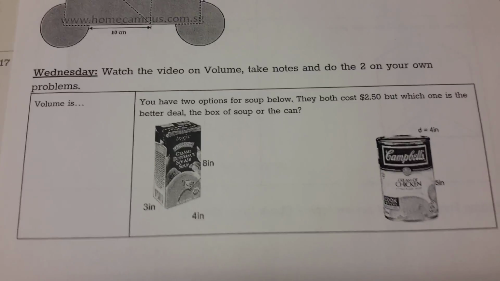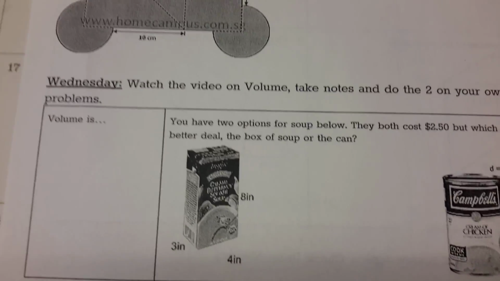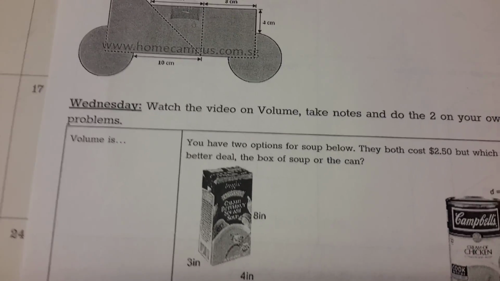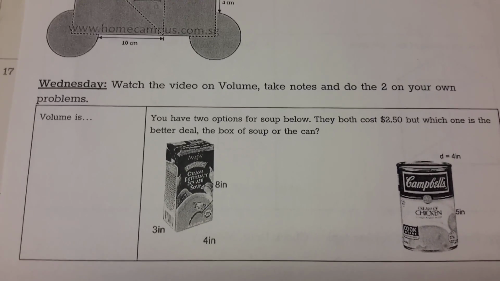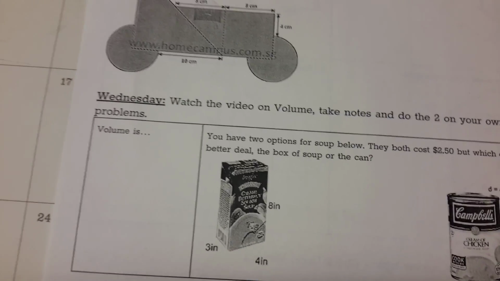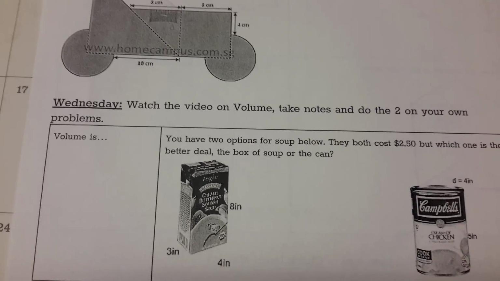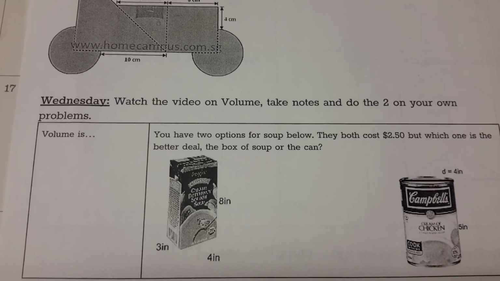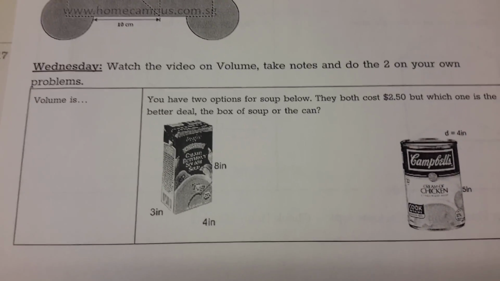Hi everyone. Today our homework, we are going to start talking about volume. Before we start, I want to make sure that we recognize we have been working with rectangles and circles and triangles, and those are all two-dimensional shapes. A two-dimensional shape has two measurements, base and height, length and width, but now that we're moving into volume, a volume is a three-dimensional shape.